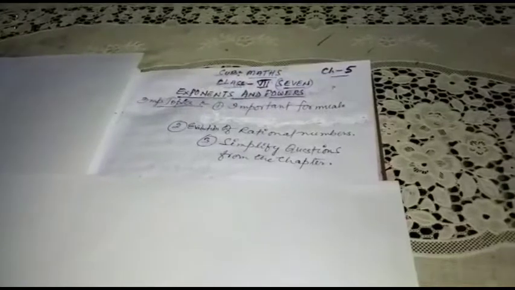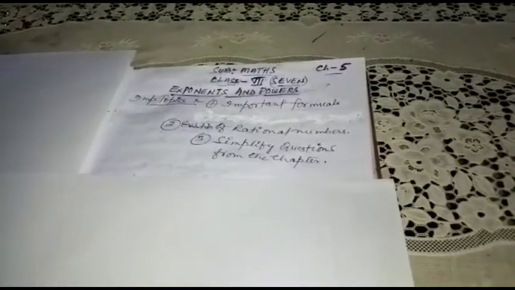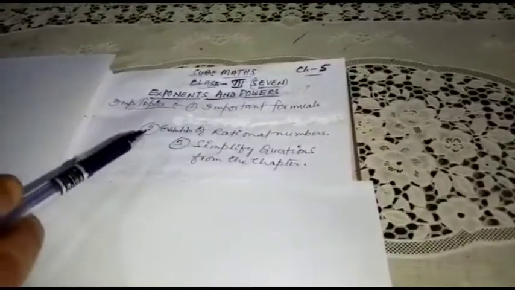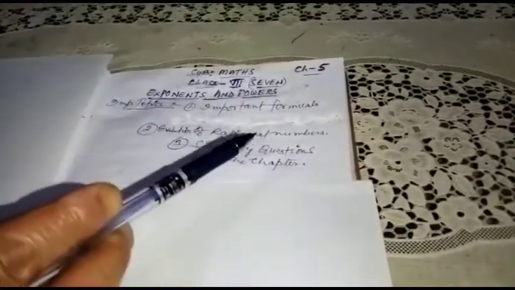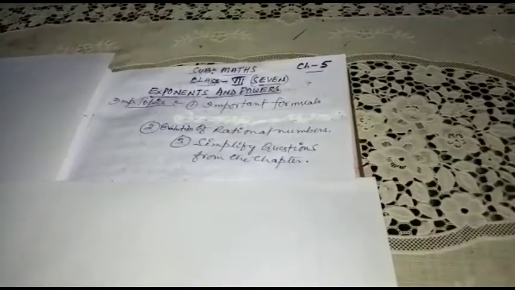Hello children of class 7, welcome back to online class in mathematics of chapter 5, exponents and powers. Important topics: I'll explain first the important formulas, then the evolution of rational numbers, then some simplification. We will solve some questions and understand what simplification means.